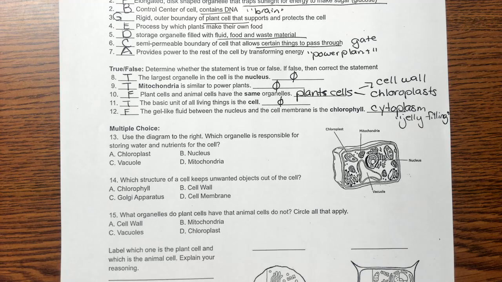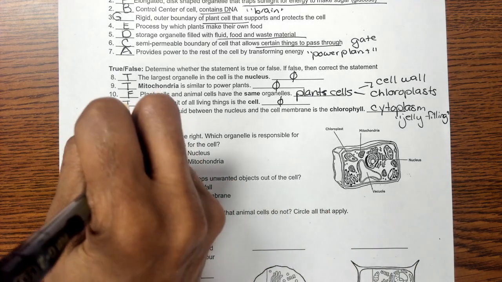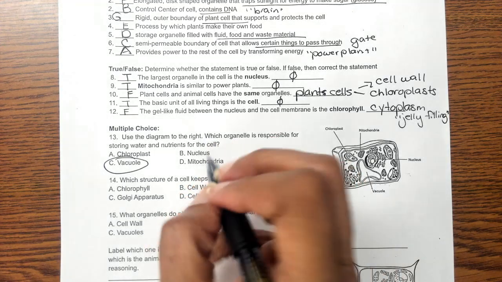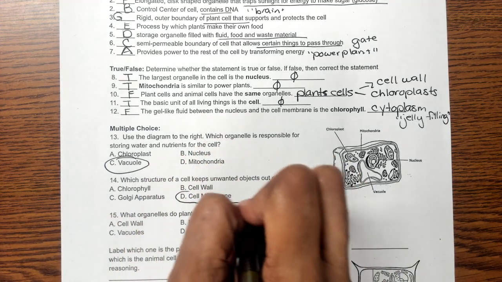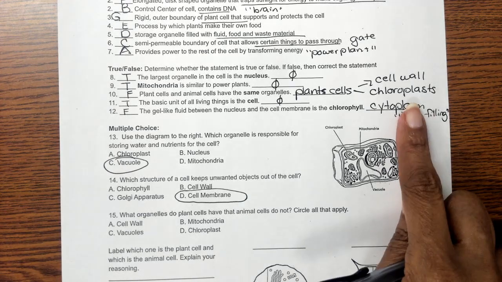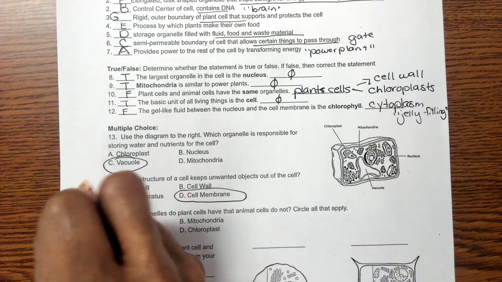All right, multiple choice. So use this diagram to the right. Which organelle is responsible for storing water and nutrients in a cell? That is your vacuole, storage tank. Okay. Which structure of a cell keeps unwanted objects out of the cell? That is your gate, your cell membrane. What organelles do plant cells have that animal cells do not? We wrote that right here, a cell wall and chloroplasts.